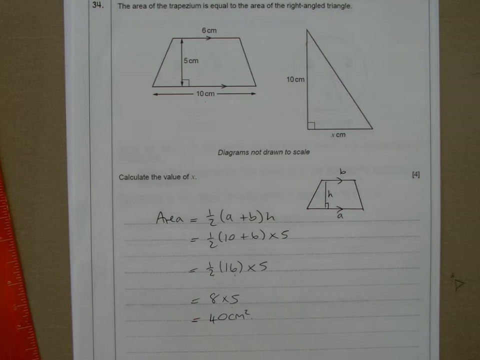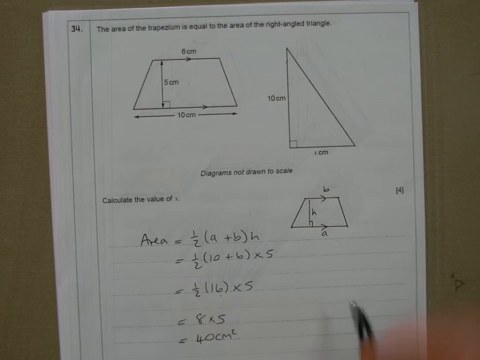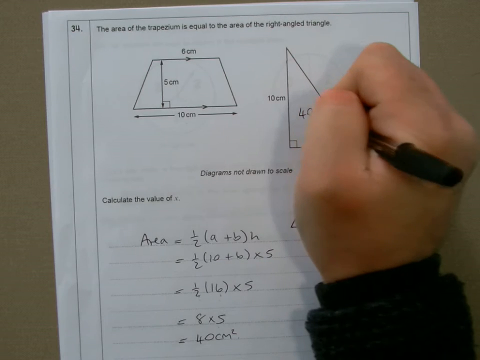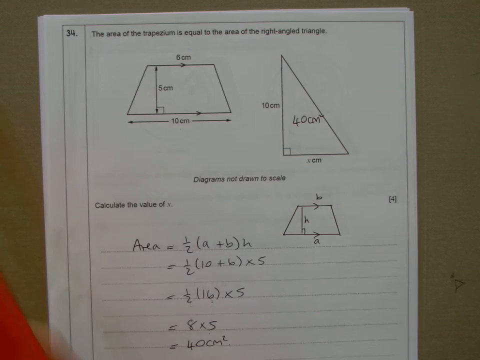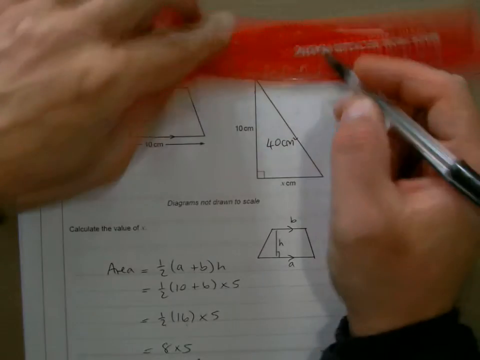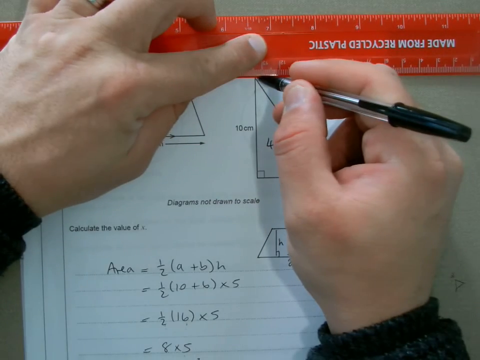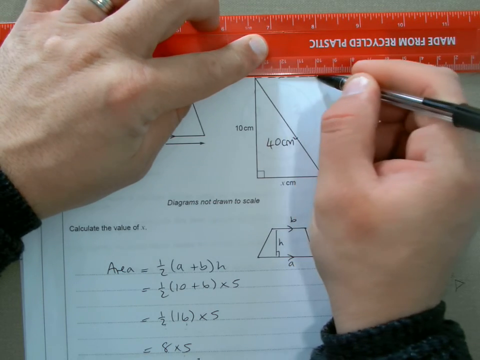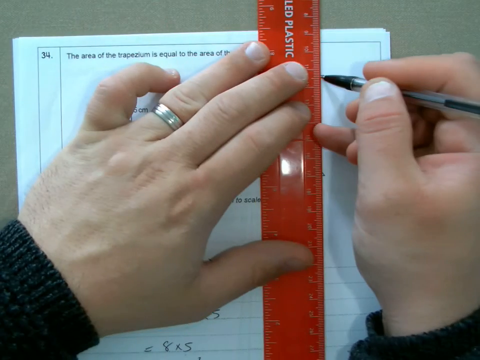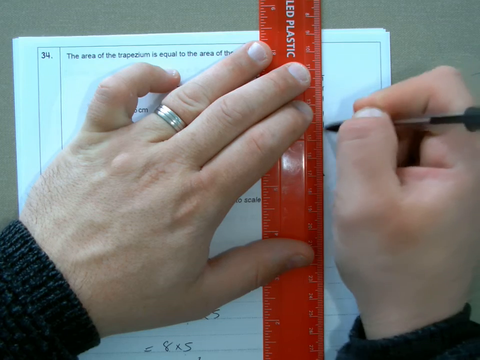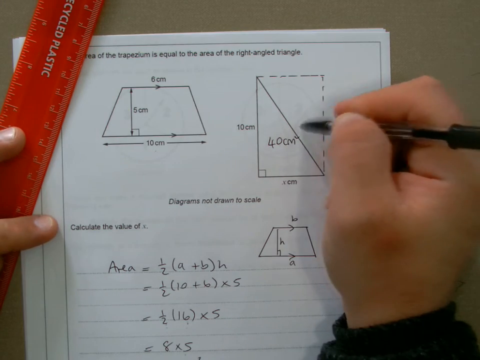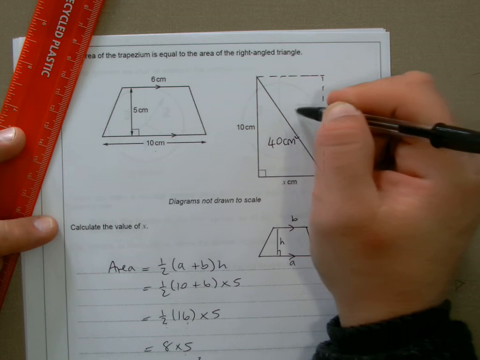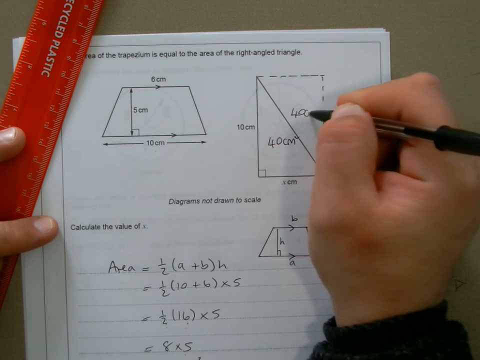Now, we're told that the area of the triangle is exactly the same. Okay, so this is 40. And we've got to now work out x. We've got to sort of work backwards. But what I like to do when it comes to a triangle, I like to double it up. Okay, and you're allowed to do this and create a rectangle. Because if you double it up, that's what you get, isn't it? Okay, so in the sense that you've got two triangles. Okay, but if I double it up, I'm doubling the area now because I've got 40 here as well.